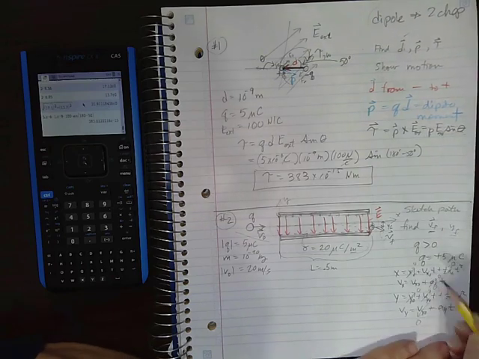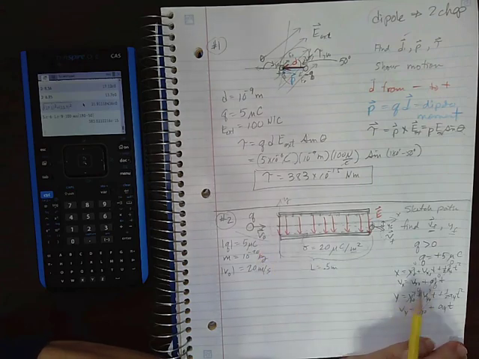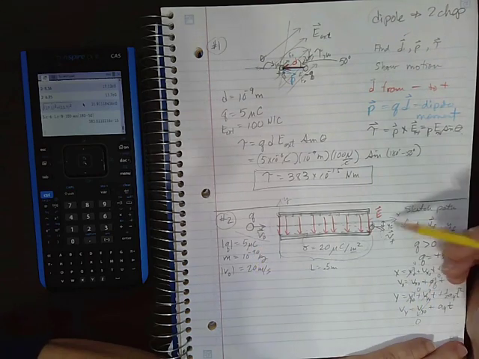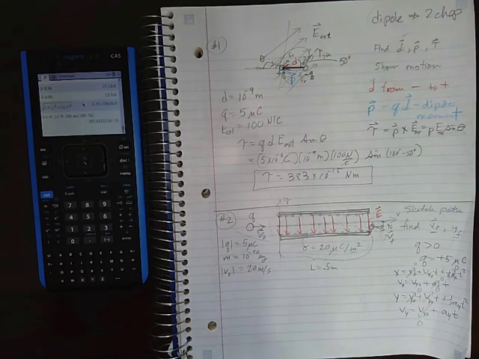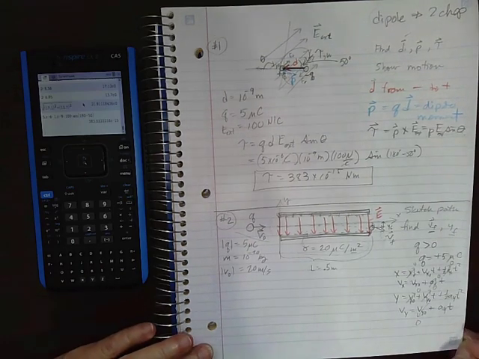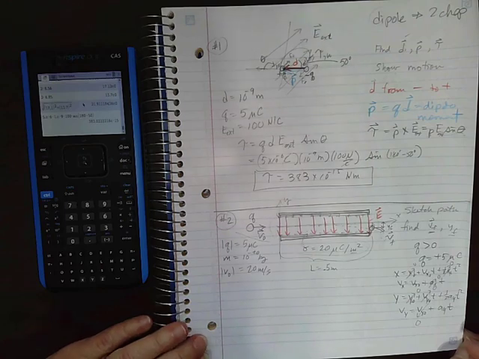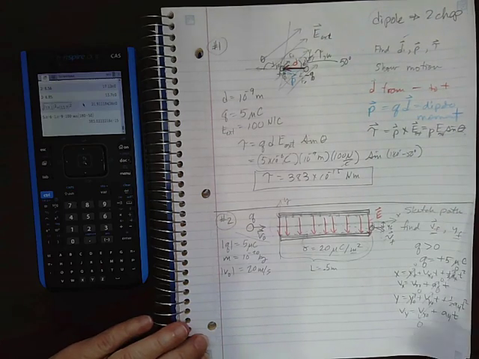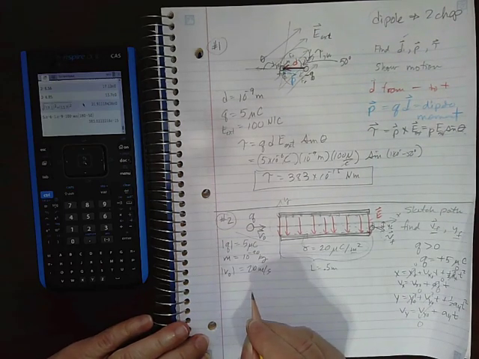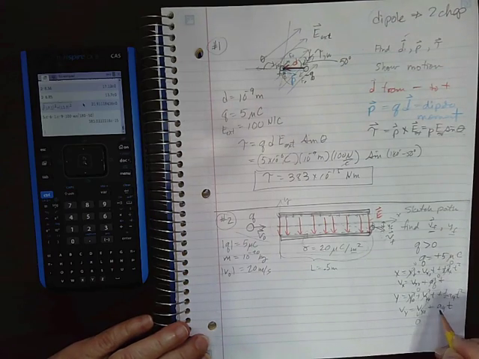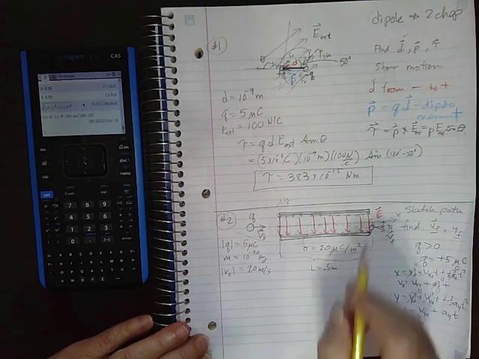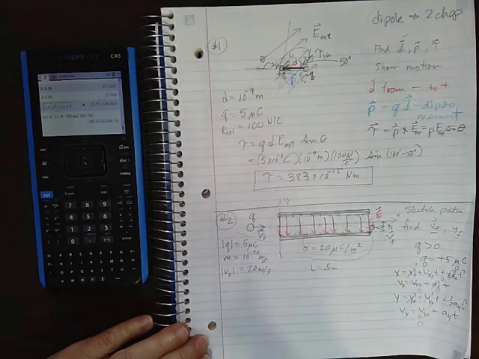And so vx naught is v naught, right? All of the velocity at the beginning is just from the x. So it's going to get some velocity going down eventually because of the acceleration from the force going down, but at the beginning, all the velocity is just v naught. So then we're going to have ay, right? So ay is what's happening because of the force of the electric field.